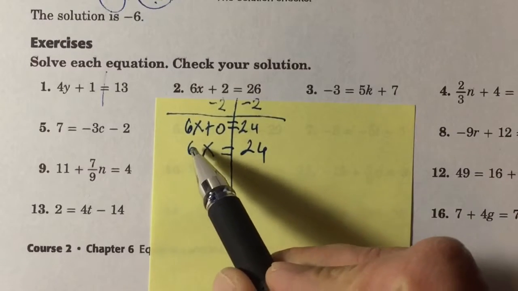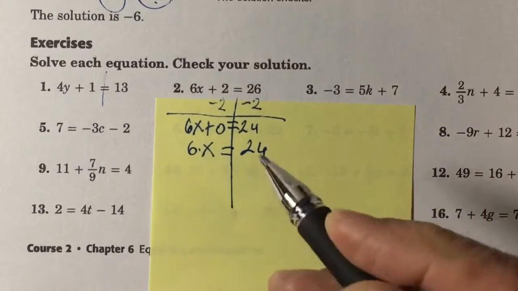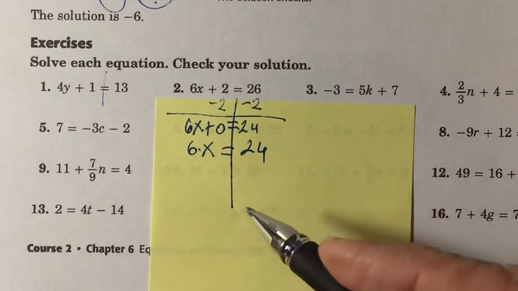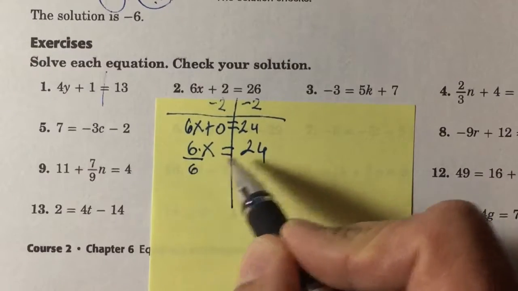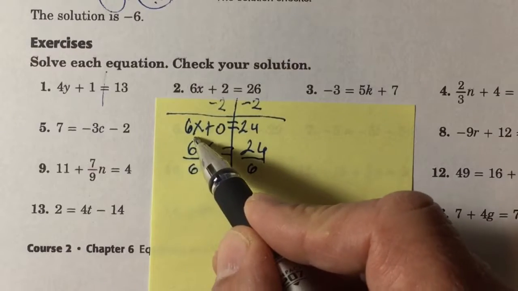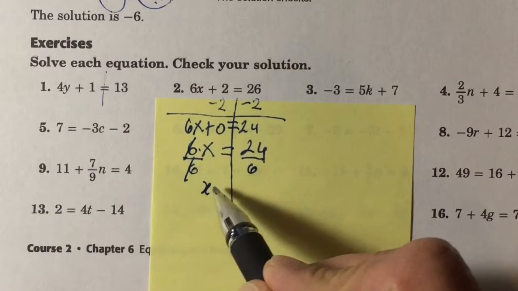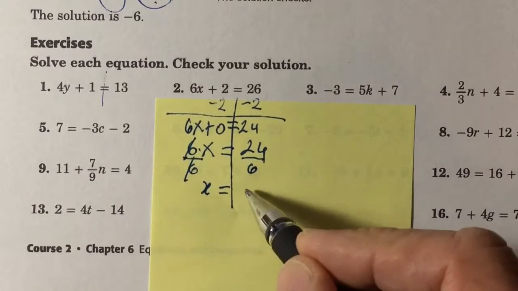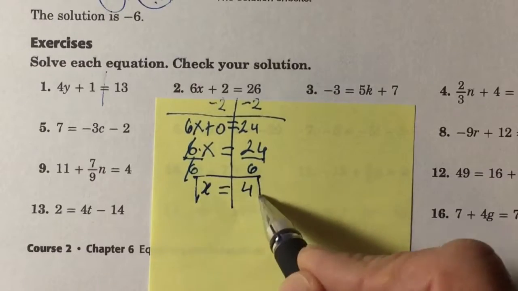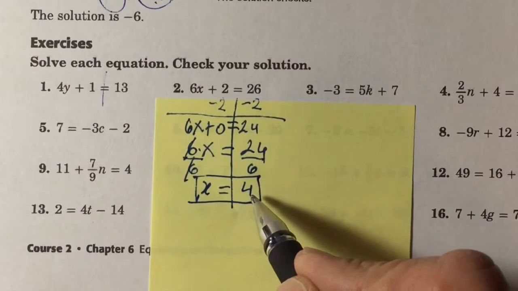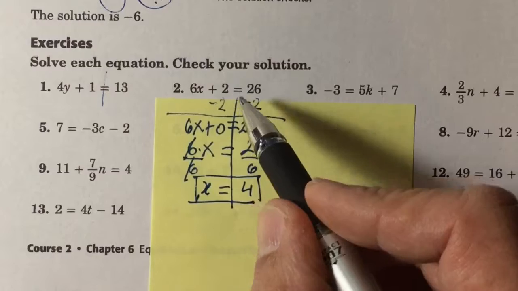Okay, now I have the 6 multiplying the x. I'm going to undo the multiplication by dividing. Divide by 6, divide by 6. 6 over 6 cancel. x equals 24 divided by 6, that is 4. My x equals 4.